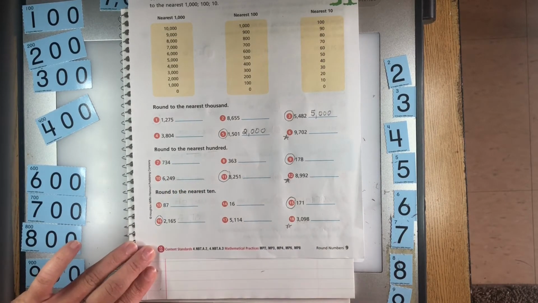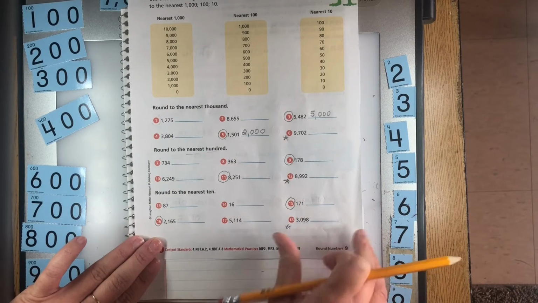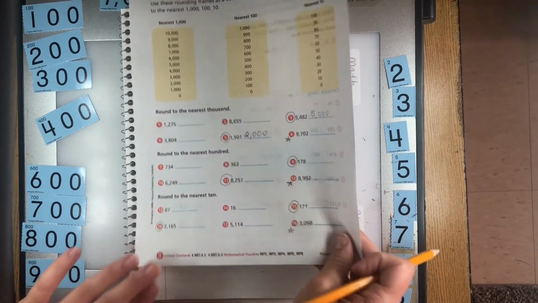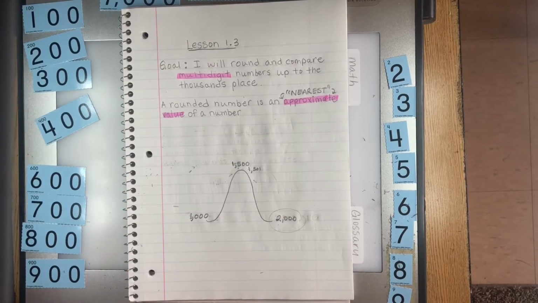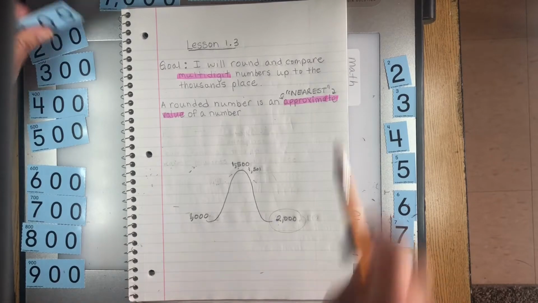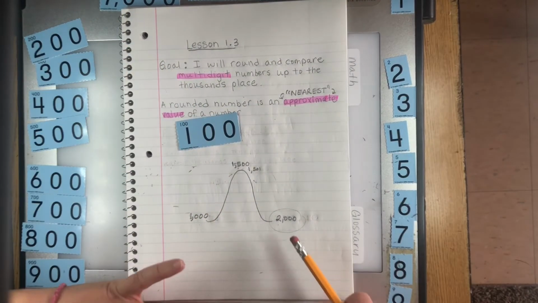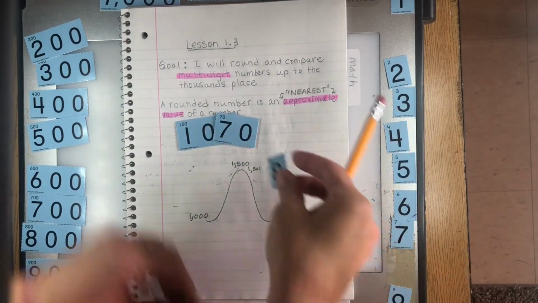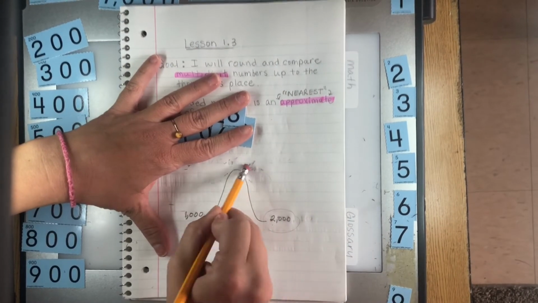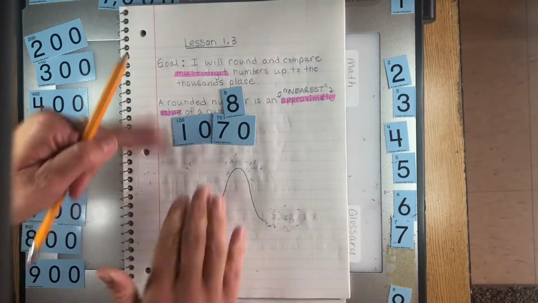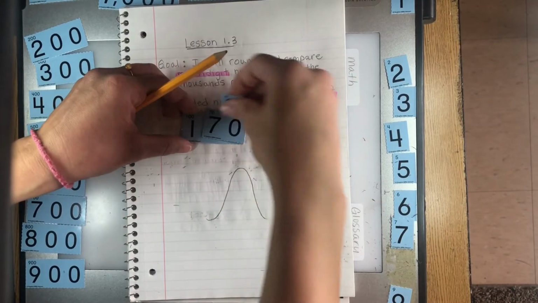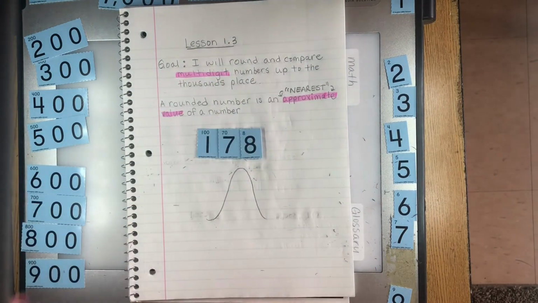Now we're going to round to the nearest 100. So we're going to do numbers 9 and 11 together. So I want you to make number 178. And I'm going to erase this. You don't always have to erase. You could also just make a new one. 178, and our directions were round to the nearest 100.